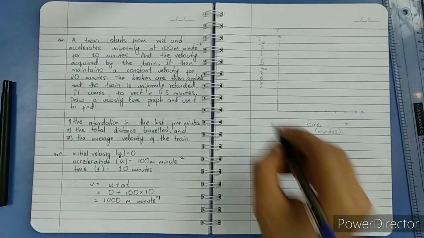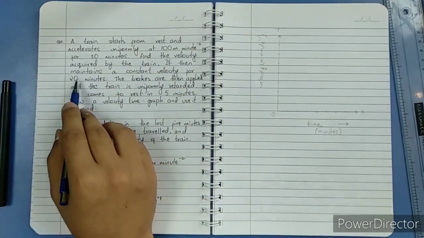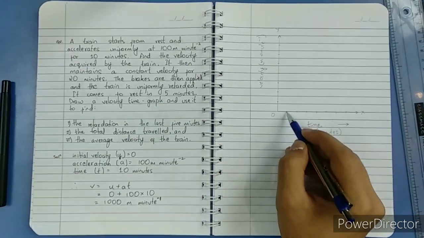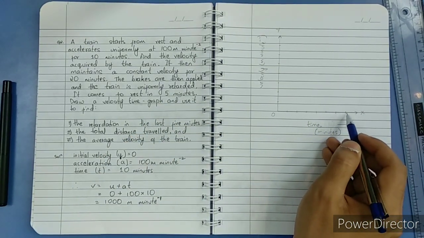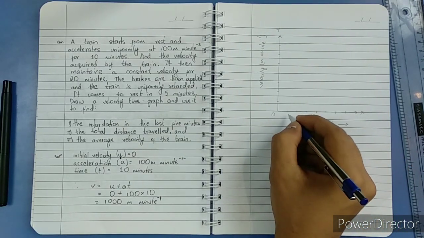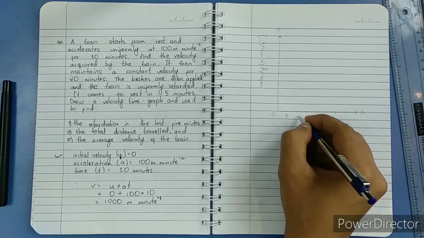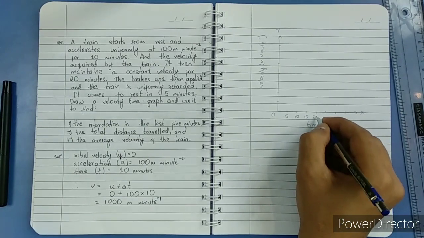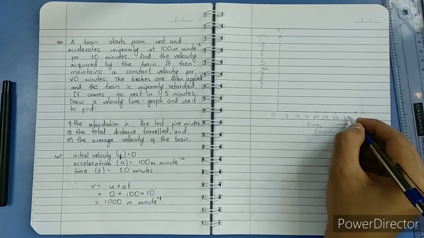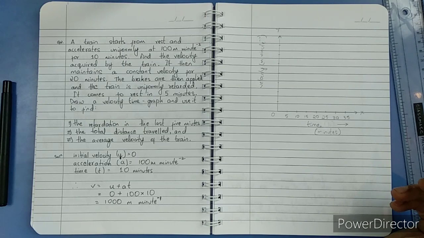Now, what we will do is we have 10, then 20, means 30, and 5, we have 35. 1, 2, 3, 4, 5, 6, 7. We have 7 parts. So 35 by 7, we can have each of 5 minutes. 5, 10, 15, 20, 25, 30, 35. So we have accommodated the last time interval as well.